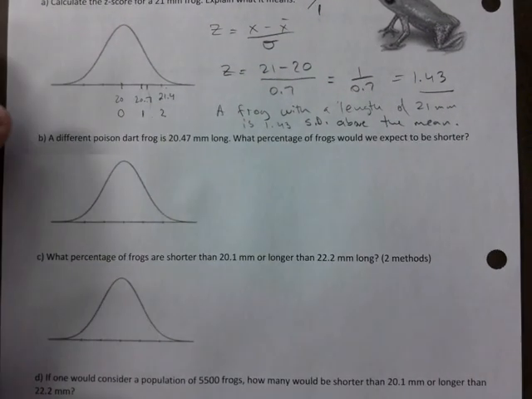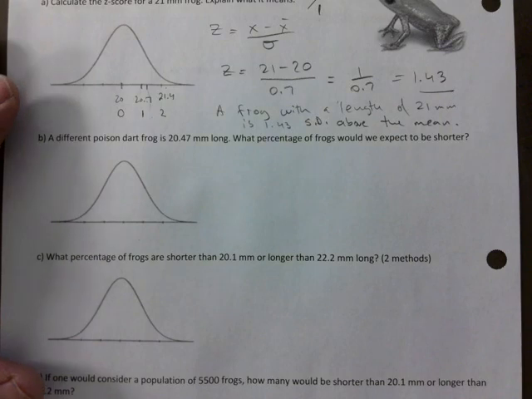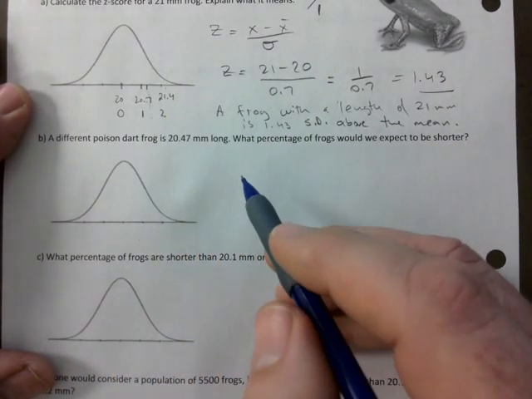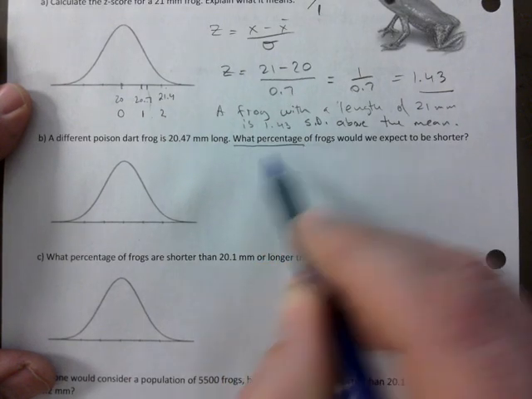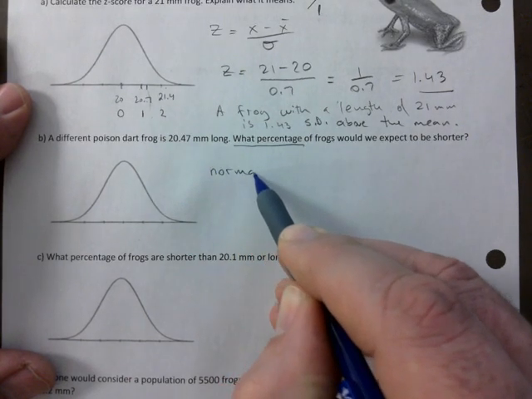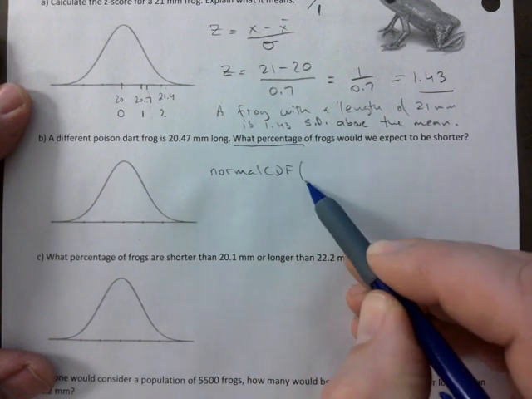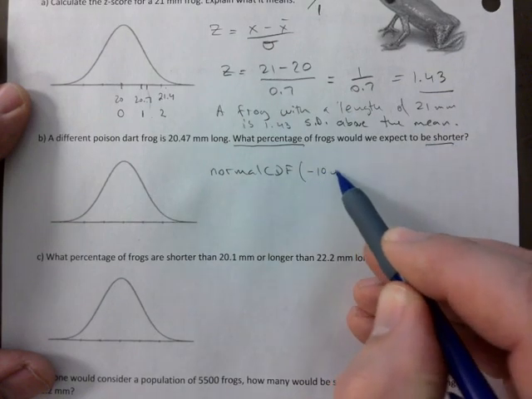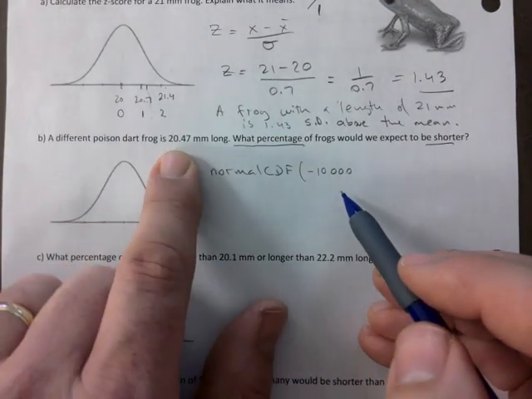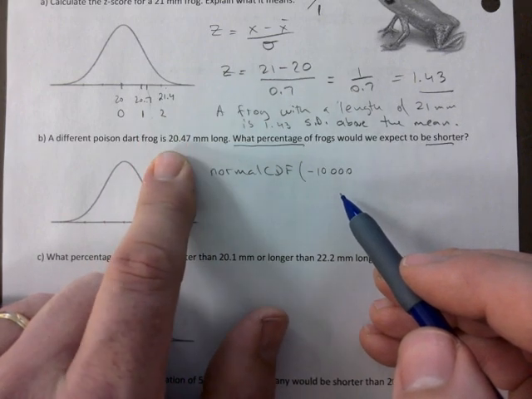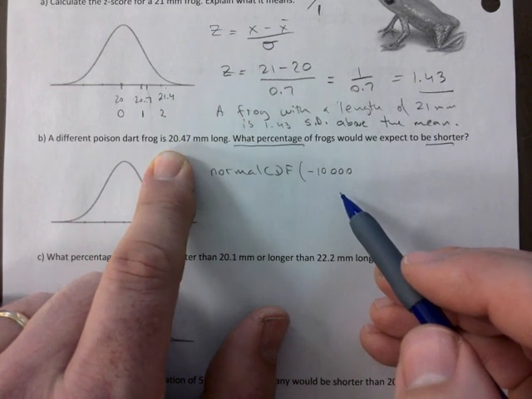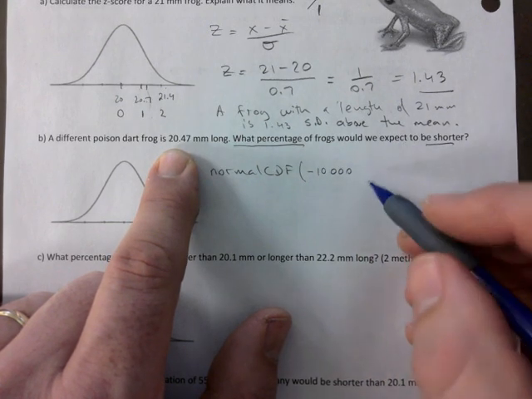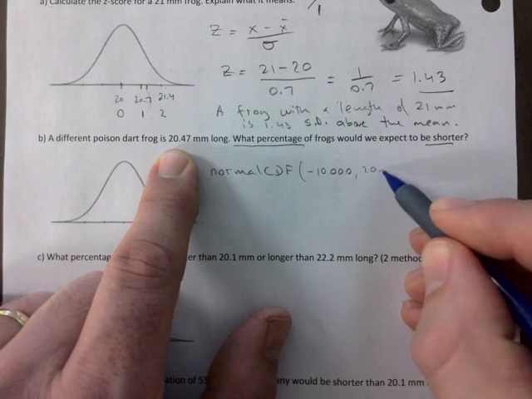Okay, next, B. A different dart frog is this long. What percentage of frogs would we expect to be shorter? What percentage? That's the key word. That tells you that normal CDF is required in this case. So you want shorter, which means we're going to go negative 10,000 because our value is in the tens, right? If our value were in the thousands or the hundreds of thousands, then just adjust accordingly. Like just go big or go home, right?